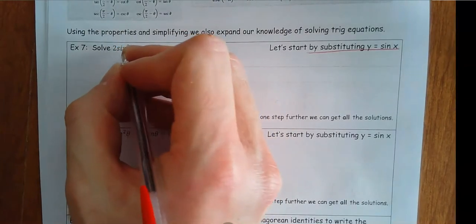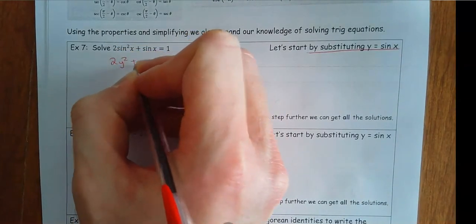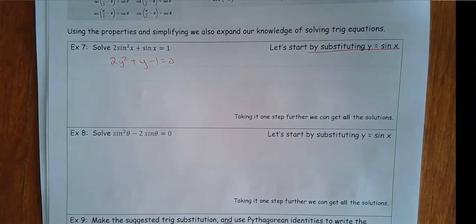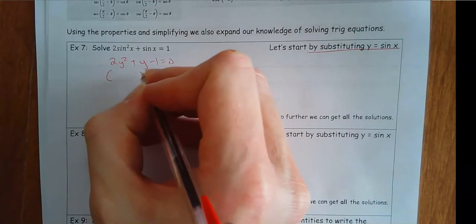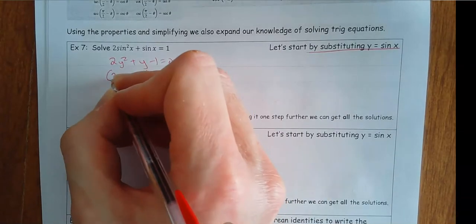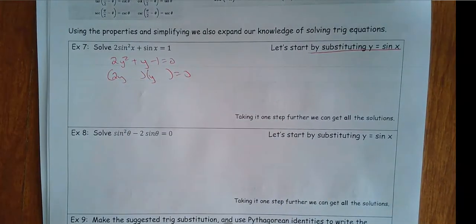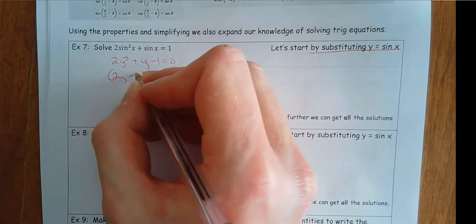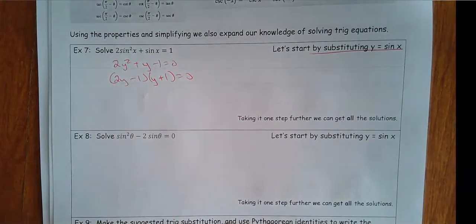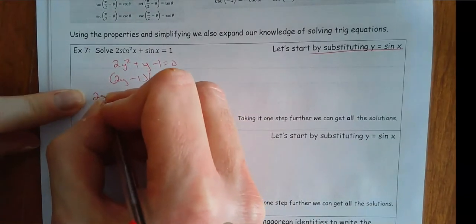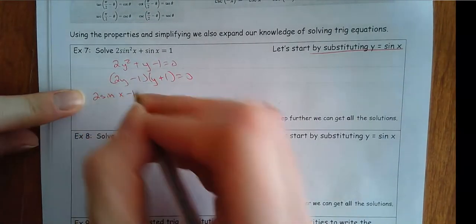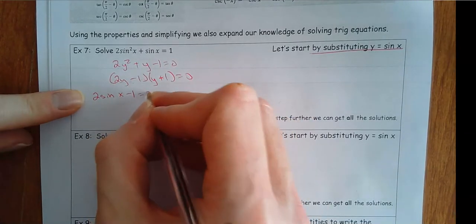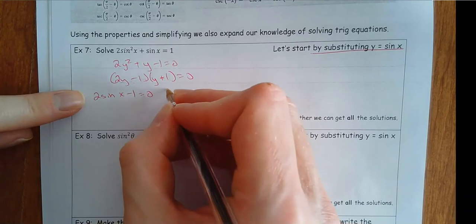So instead of 2 sine squared, let's make it 2y squared plus y. And then this 1, I'll bring it over as a minus 1 instead of equal to 0, and think factoring. So we're going to try to factor these. So 2y and y. I need the inner product to be a 1, so this needs to be plus 1, minus 1. Now plug your sine x back in. So 2 sine x minus 1. If the product of these two equals 0, that means each one individually needs to equal 0. You have to account for both.